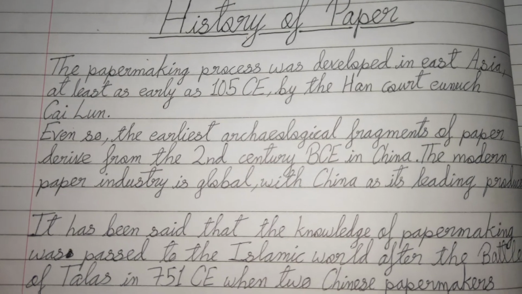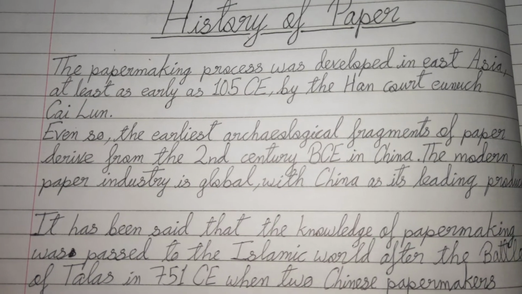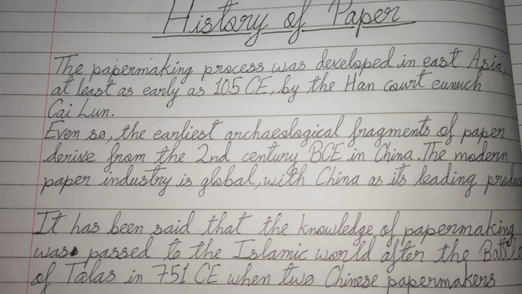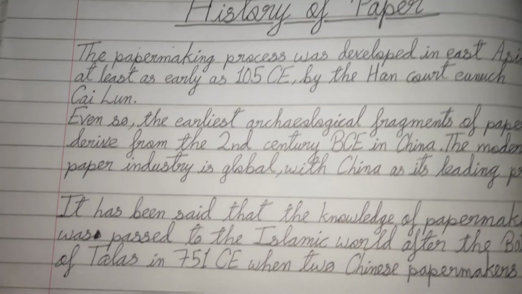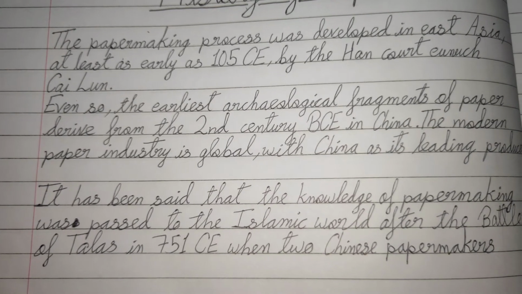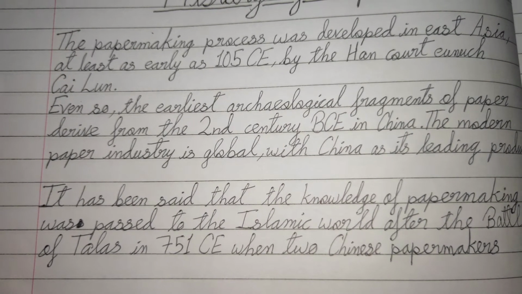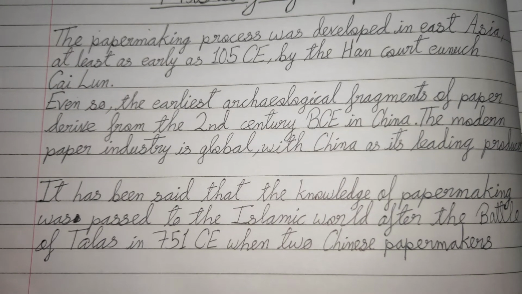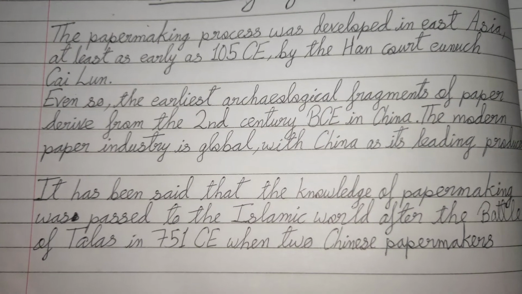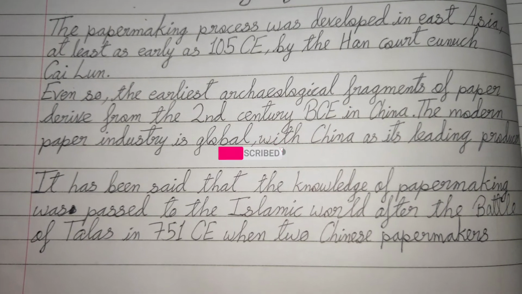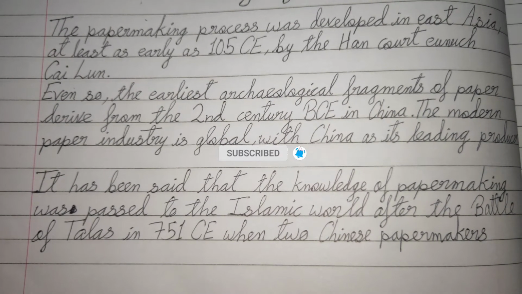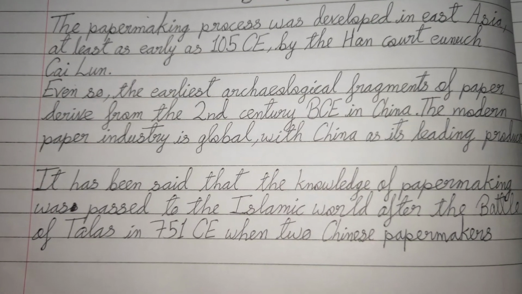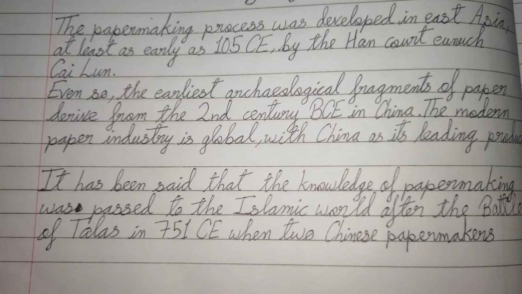The paper making process was developed in East Asia at least as early as 105 CE by the Han court eunuch Sai Lun. Even so, the earliest archaeological fragments of paper derive from the 2nd century BCE in China. The modern paper industry is global with China as its leading producer. It has been said that the knowledge of paper making was passed to the Islamic world after the Battle of Talas in 751 CE, when two Chinese paper makers were captured as prisoners.